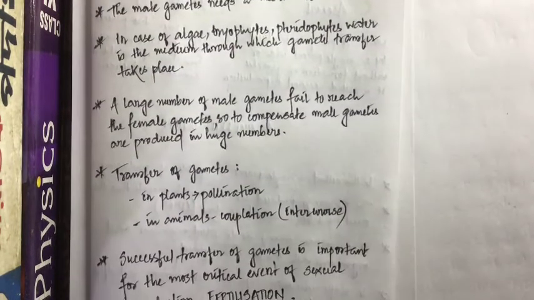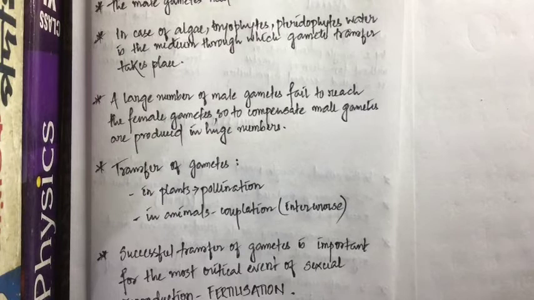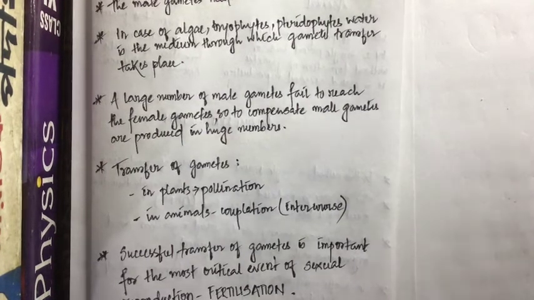A large number of male gametes fail to reach the female gametes. Listen to it very carefully. A large number of male gametes fail to reach the female gamete. In order to compensate for this, male gametes are produced in huge numbers. In the living world, male organisms produce male gametes and females produce female gametes, but male gametes are produced in huge numbers, while female gametes are produced in very limited numbers.